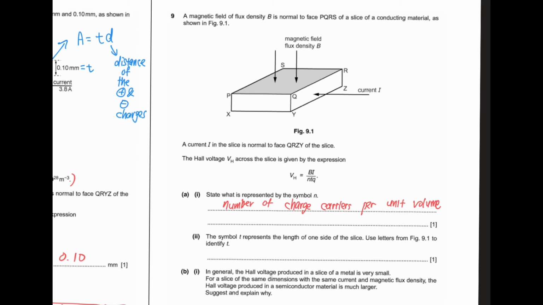And then part 2, the symbol T. So this one we discussed already, as you know, D is like this, T is here. So it makes up the area that the current enters. So T is RZ or PX or QY, whichever. So let's say I just put RZ, okay, RZ or QY or PX, three options.